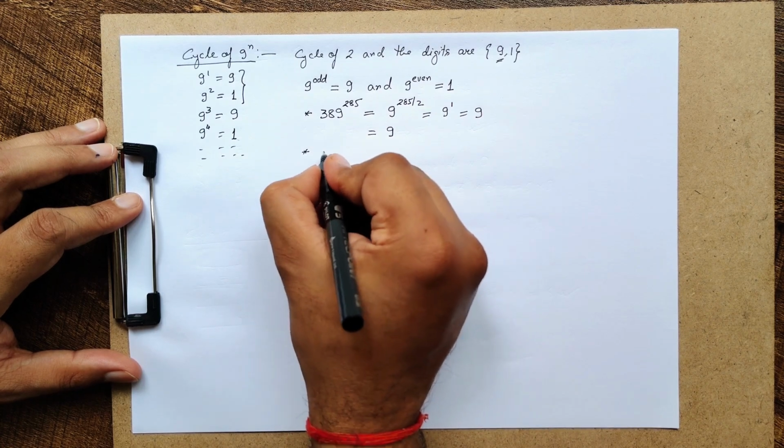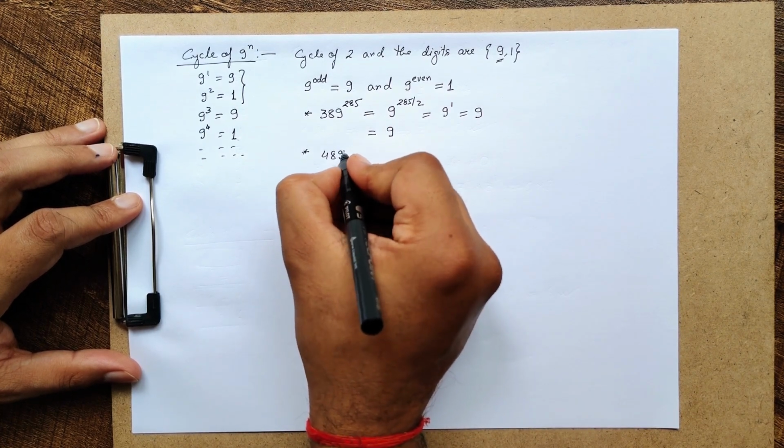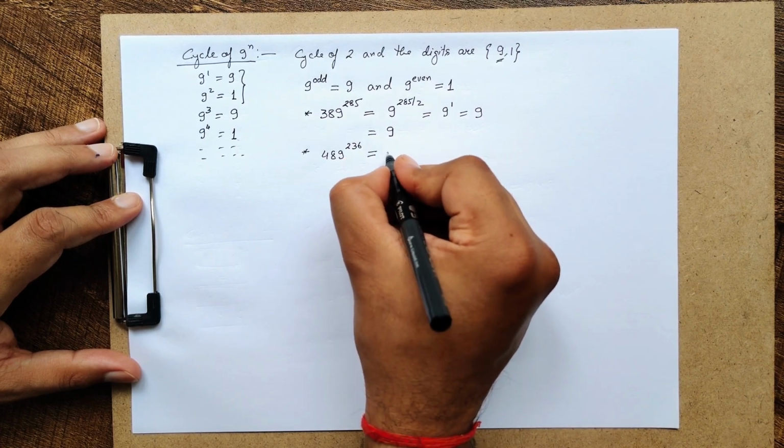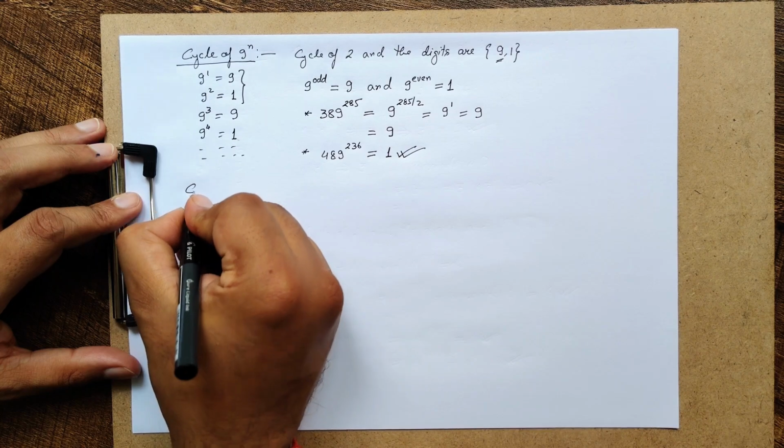Let's take one other example. 489 to the power 236. What will be the answer? Straight away we can say 1. Now let's see the cycle of 5.